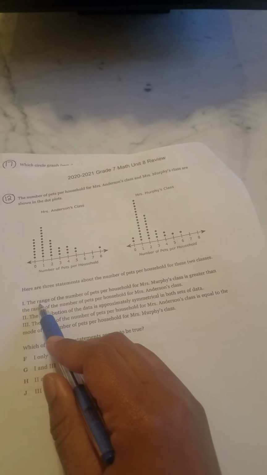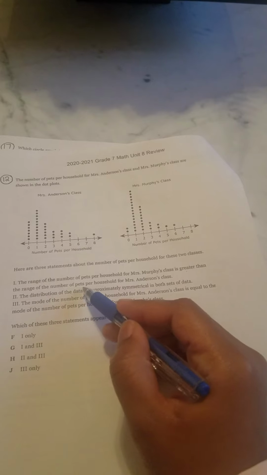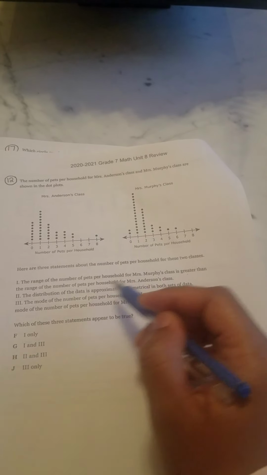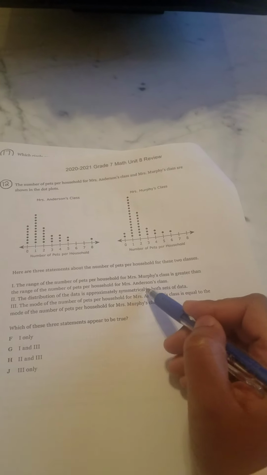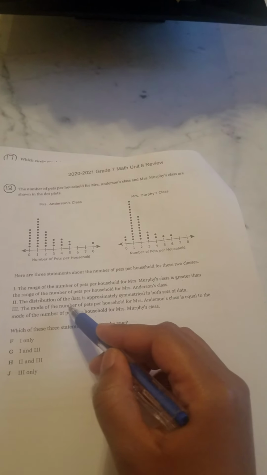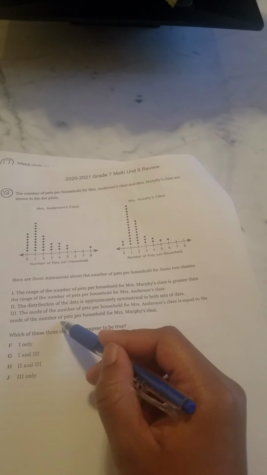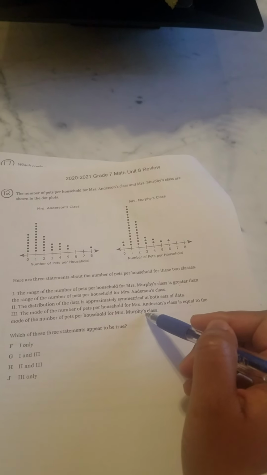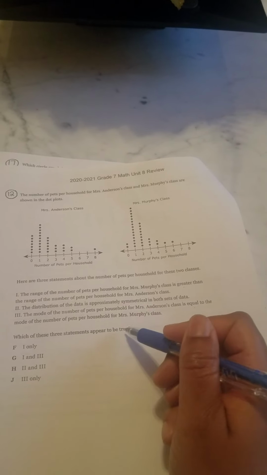Okay, Roman numeral 1 says that the range of the number of pets per household for Mrs. Murphy's class is greater than the range of the number of pets per household for Mrs. Anderson's class. 2 says that the distribution of the data is approximately symmetrical in both sets of data. And then 3 says that the mode of the number of pets per household for Mrs. Anderson's class is equal to the mode of the number of pets per household for Mrs. Murphy's class. Then it says, which of these 3 statements appear to be true?